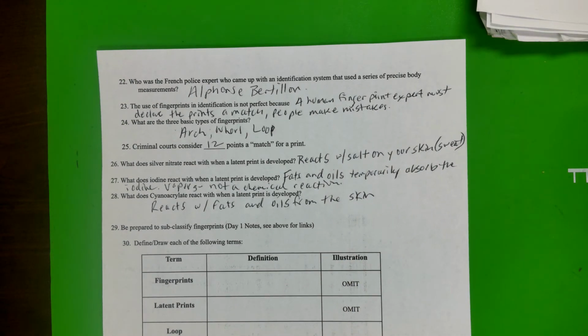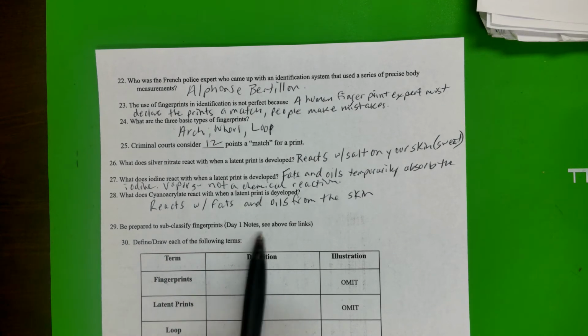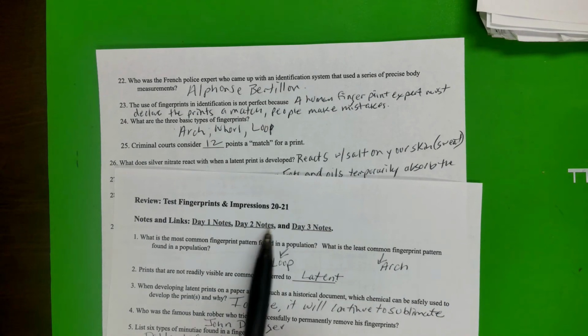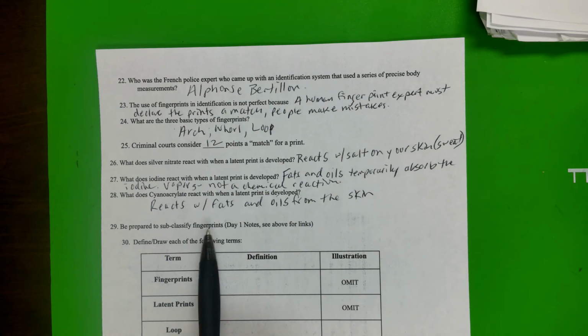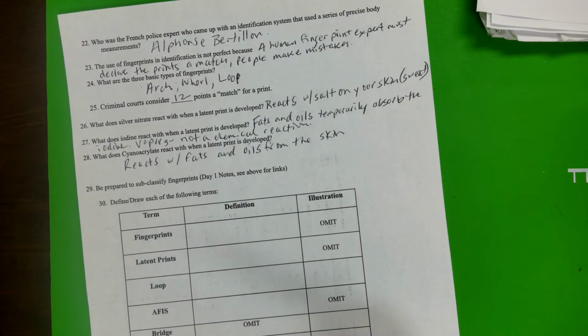Make sure you're prepared to subclassify. You can find those in the day one notes, on the first page. At the top part, it will have the links for day one, day two, and day three. This is in day one. So let's go ahead and define one.